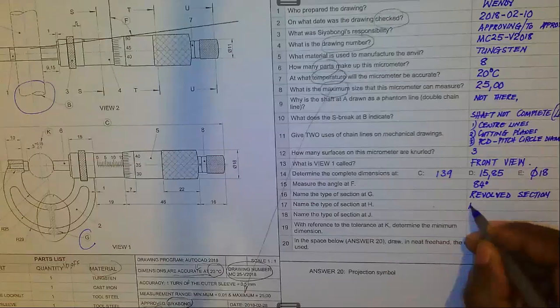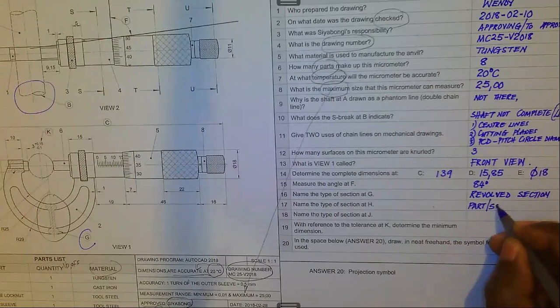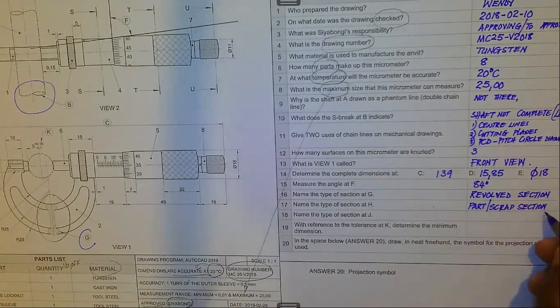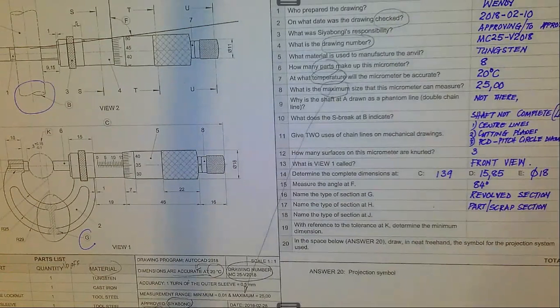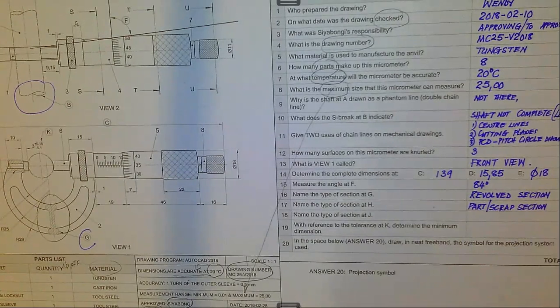Part section, right? It can also be referred to as scrape section, or localized section, but the one which is used mostly is part section. You just want to show the detail of a certain part which would otherwise be hatched. You'd find this in most cases when we're looking at shafts.